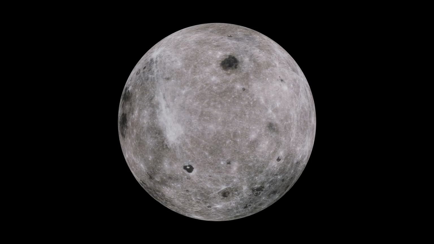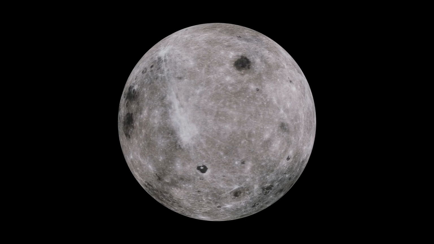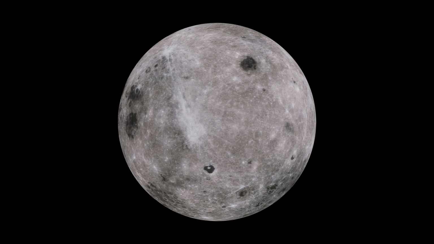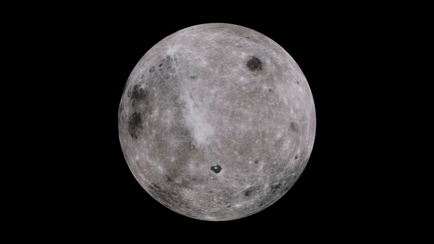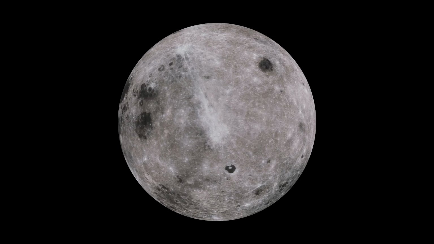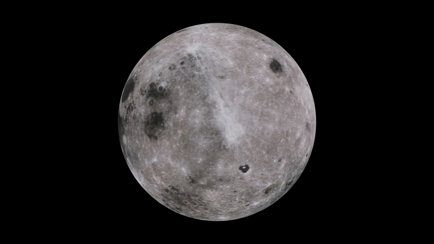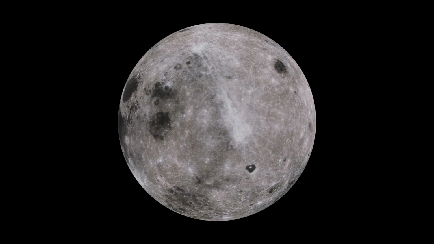This makes the moon one of the most valuable scientific records in the solar system. By studying its craters and rocks, scientists can reconstruct the history of cosmic impacts that shaped the inner planets. The moon allows us to see what Earth once looked like, before wind, water, and life erased the evidence.